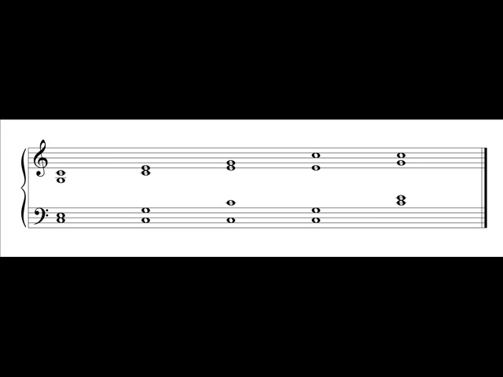In the second example, 3 is the soprano note. In the third example, 5 is the soprano note. In the fourth example, 1, the high one, is the soprano note.